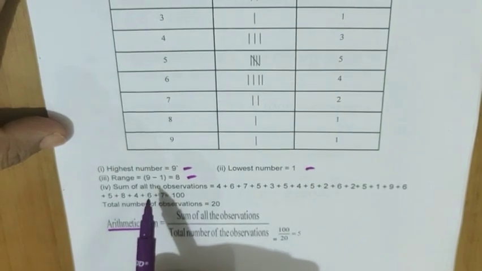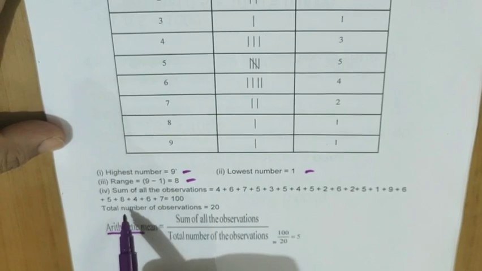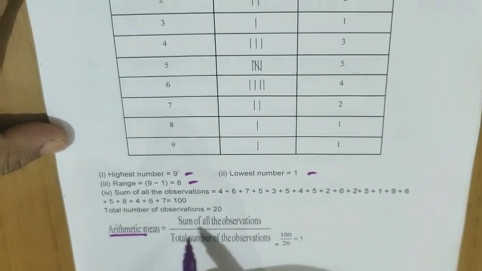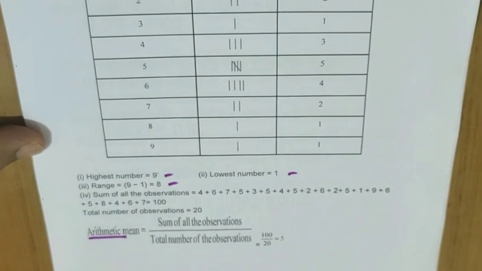So two questions we repeated here, range also and mean also. What is the formula for range? Highest minus lowest. So 9 minus 1 equal to 8. Mean means sum of the observations by number of observations, equal to 100 by 20 equal to 5.